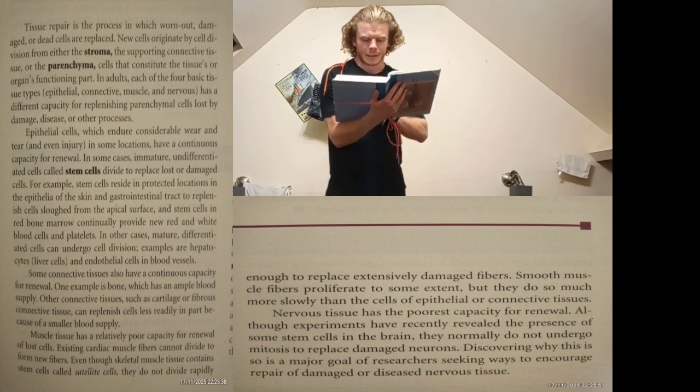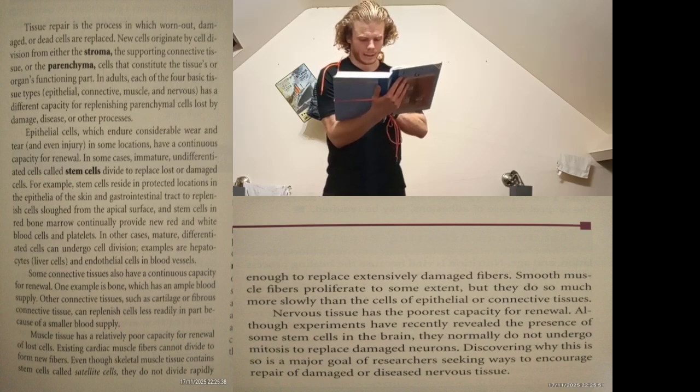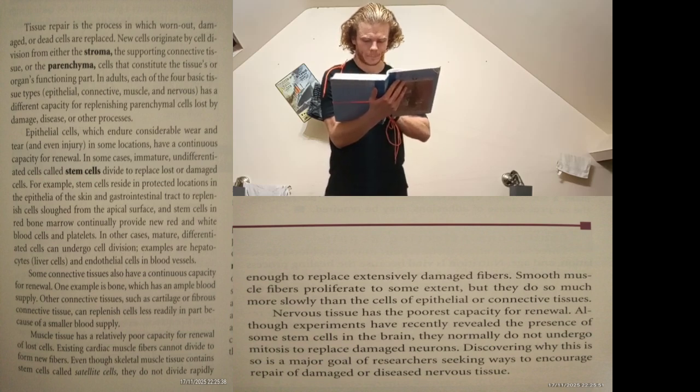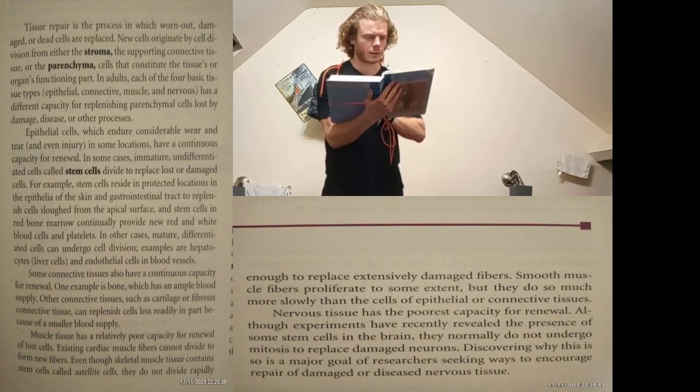Epithelial cells, which endure considerable wear and tear and even injury in some locations, have a continuous capacity for renewal. Okay, the epithelial cell. I'm going to say these are skin cells, but maybe not.